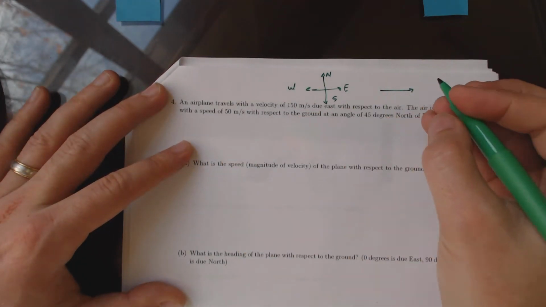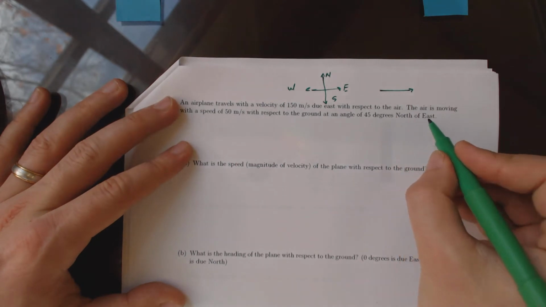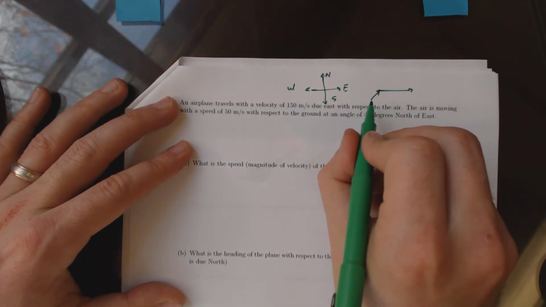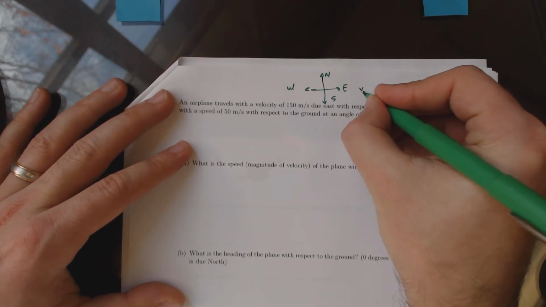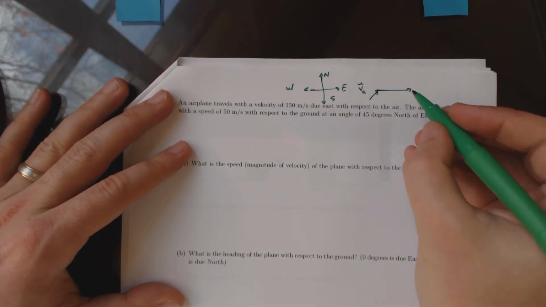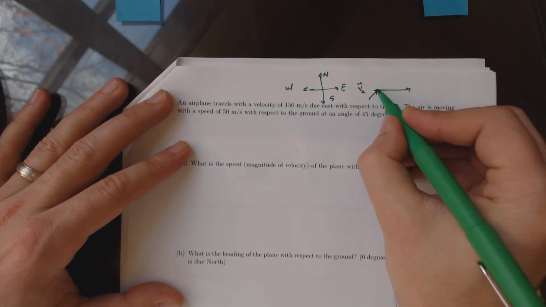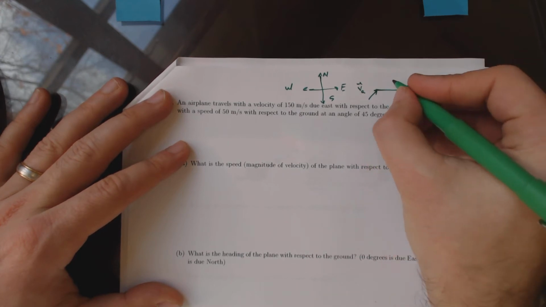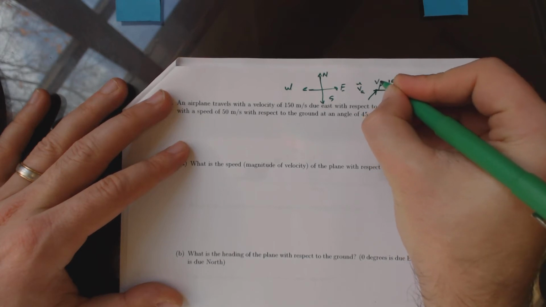But the air is moving with respect to the ground at an angle, at 50 meters per second north of east. So the air is moving that direction with 50, I'll call that VA, 50 meters a second. And the plane is moving east in the air at 150 meters per second. I'll call that VP.